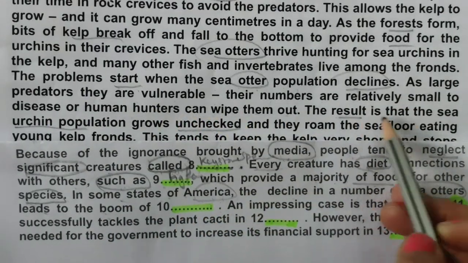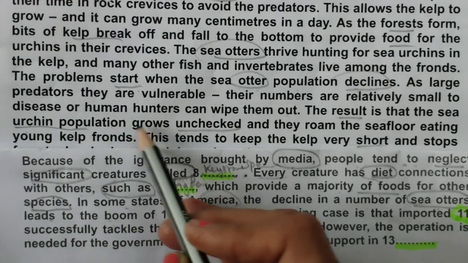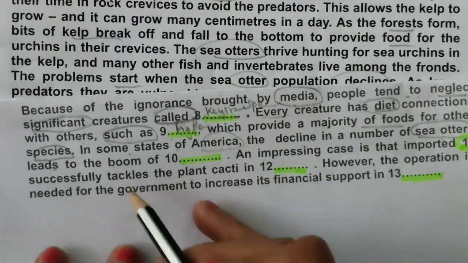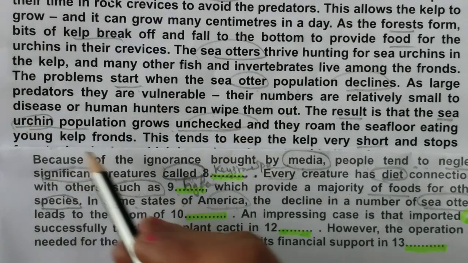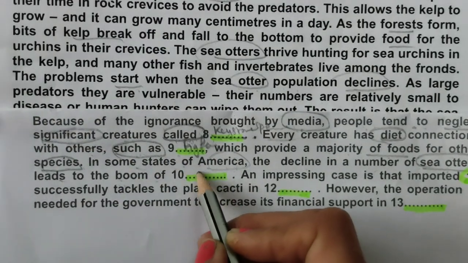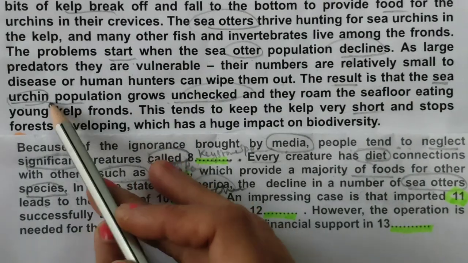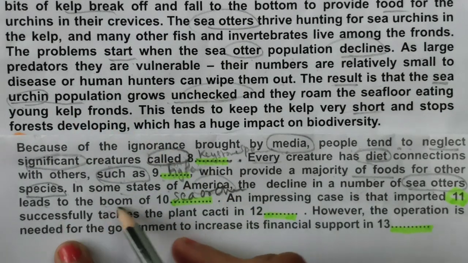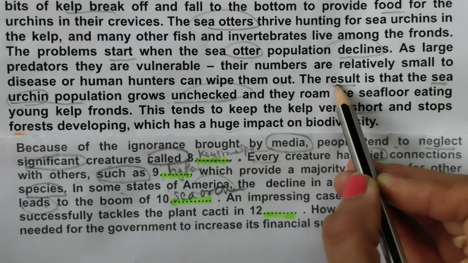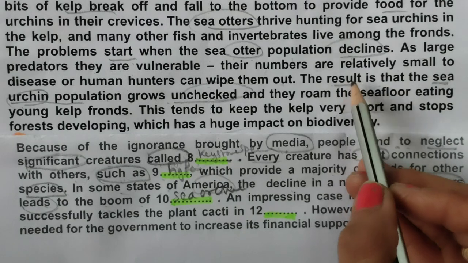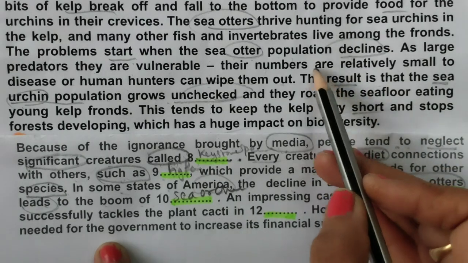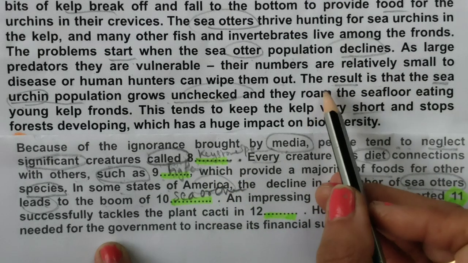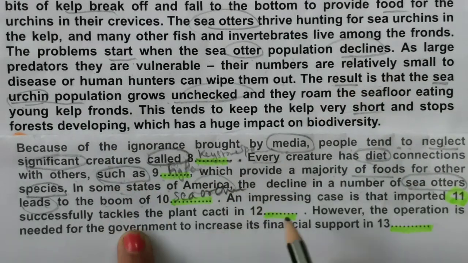The result is that the sea urchin population grows unchecked. It means their population has a boom. Whose population? Sea urchin, we can write it. Sea urchin population leads to the boom. Leads means result. So it is not necessary that you will get the same sentence as the answer. The answer may be one sentence spread over two sentences. Sea urchin I have written.